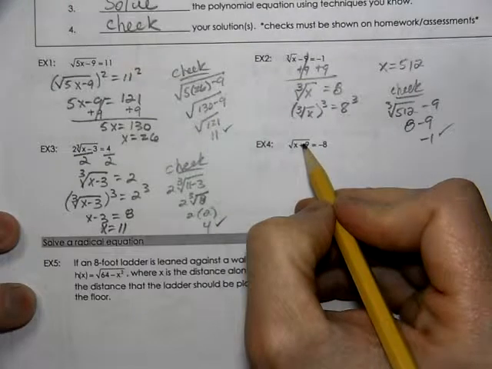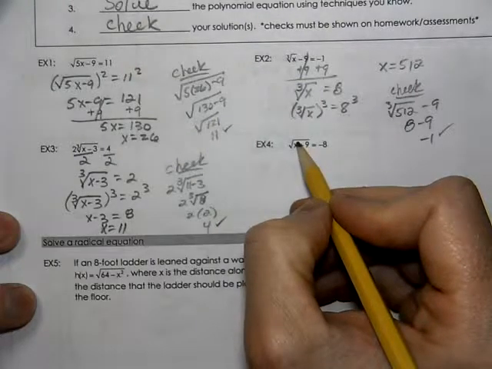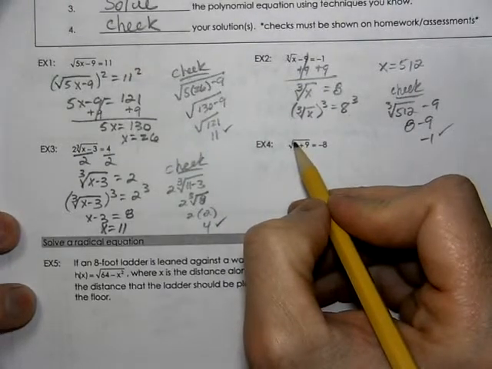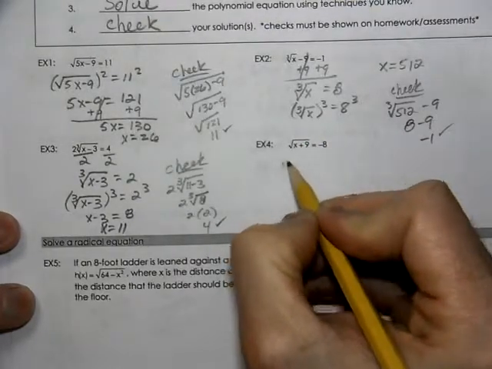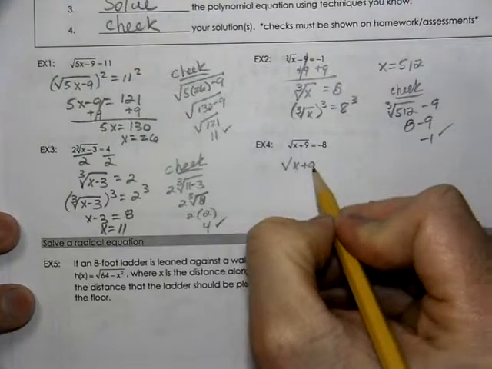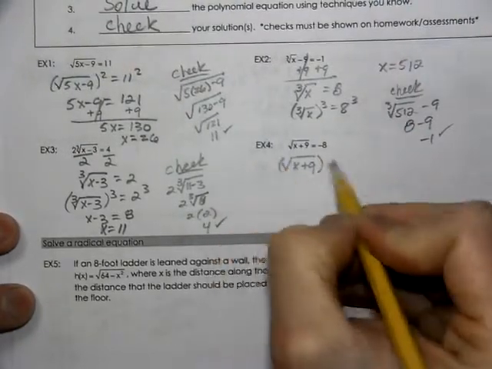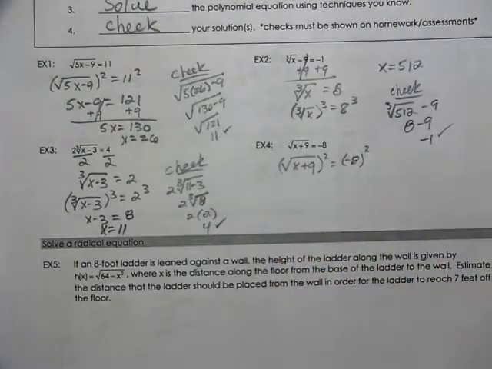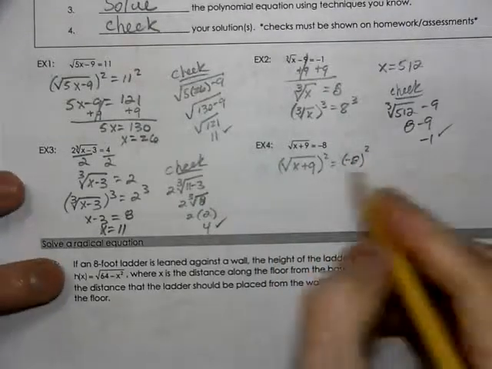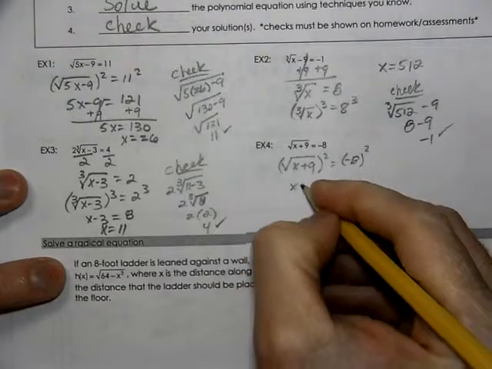Here we're looking to see, remember the first step is to isolate the radical. When we look at this, the radical is already by itself. So we're going to square both sides. And when we square both sides, you get what's inside.